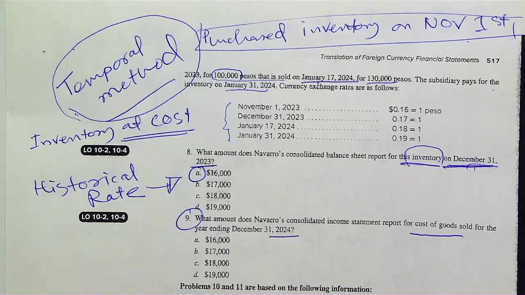Day you sold or purchased it? What do you think, Matt? When? What do you think, Eddie? You purchased it or sold it? Purchased it, right? Because cost of goods sold and inventory both are attached.